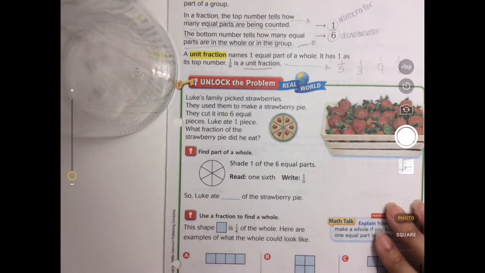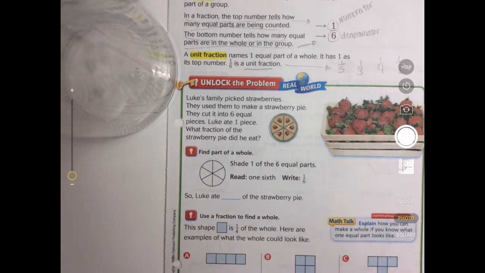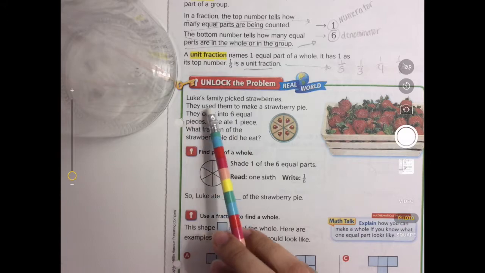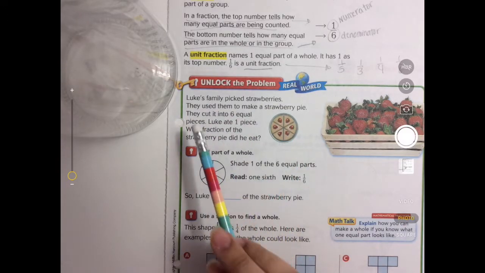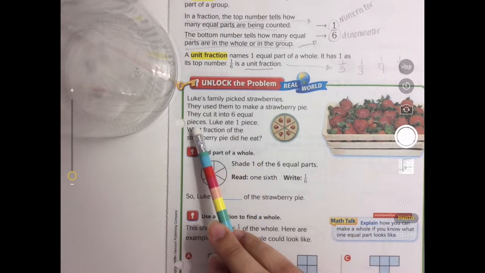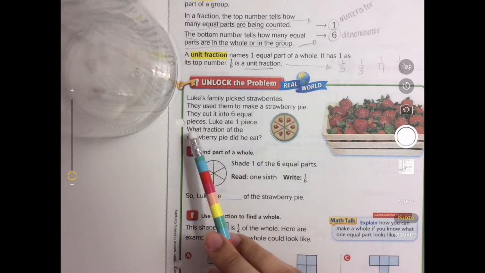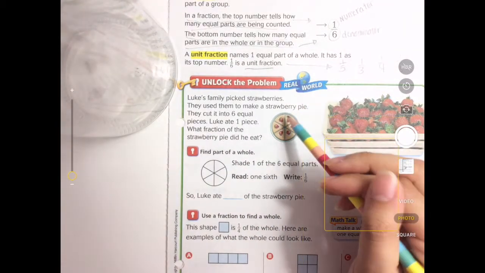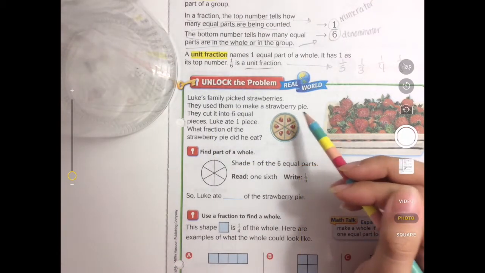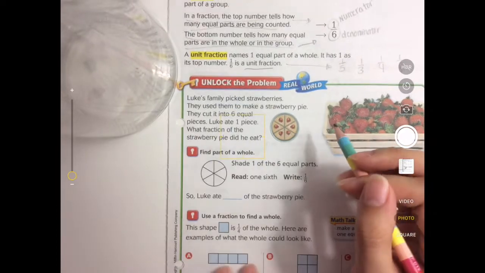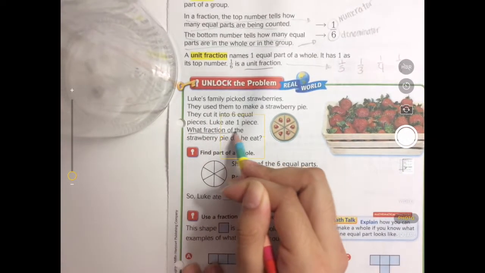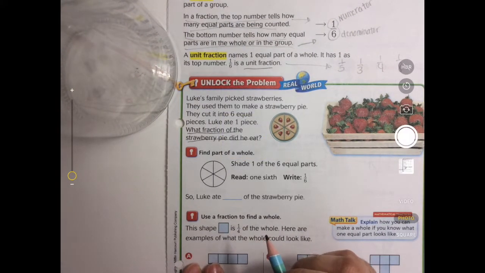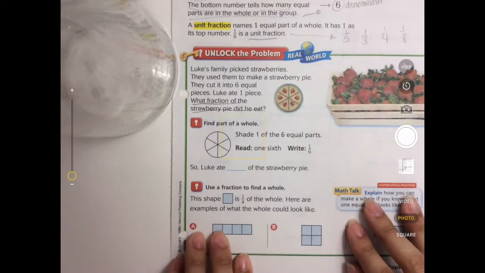So let's go to unlock the problem to see what it is we are talking about. Luke's family picked strawberries. They used them to make a strawberry pie. They cut it into 6 equal pieces. Luke ate 1 piece. What fraction of the strawberry pie did he eat? So let's see. We have a pie that has 6 slices cut out, and Luke ate 1 slice of it. And the question is asking us, what fraction of the strawberry pie did he eat? So we're trying to find out what fraction it is. We're actually looking for a fraction.